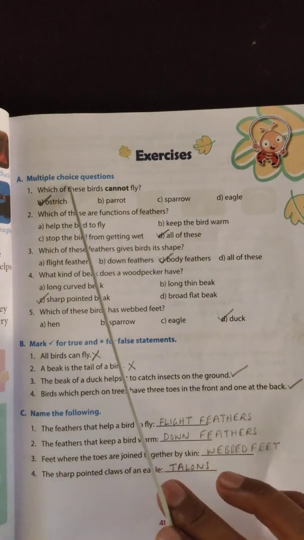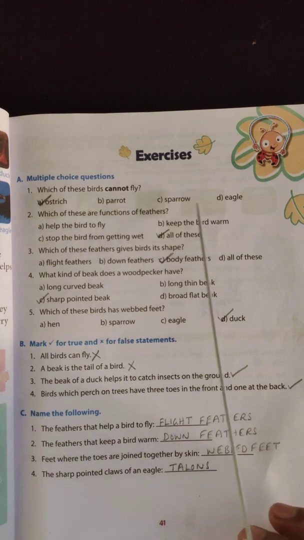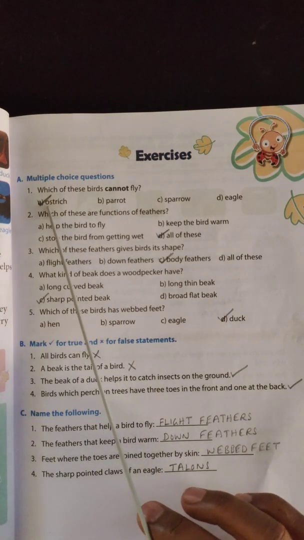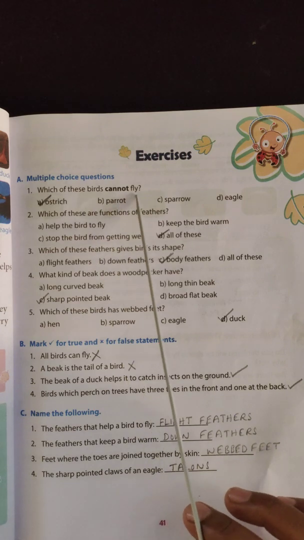Exercises. A, multiple choice questions. There are 4 options given. The right option you need to place a right mark. Which of these birds cannot fly?